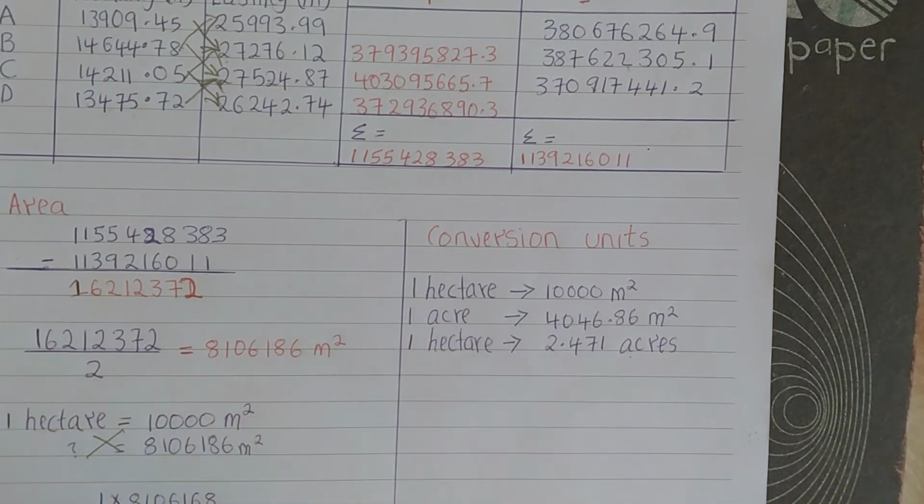1 hectare is equal to 10,000 meters squared. 1 acre is equal to 4046.86 meters squared, and then 1 hectare is equal to 2.471 acres. So this was the video on how to calculate the area of a rectangle, using the bearing and the distance.